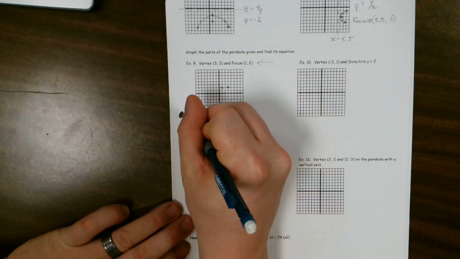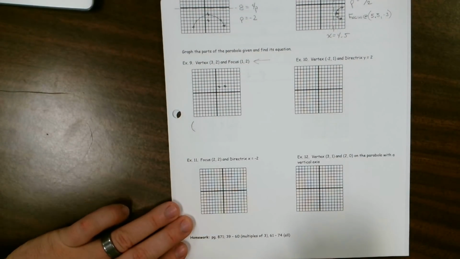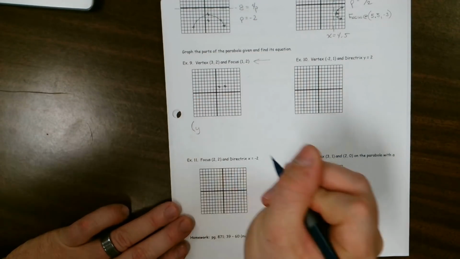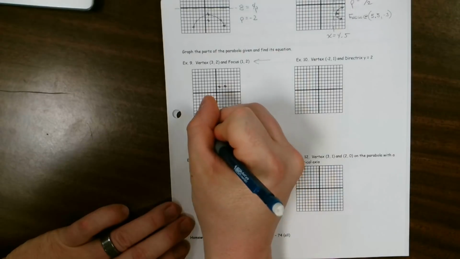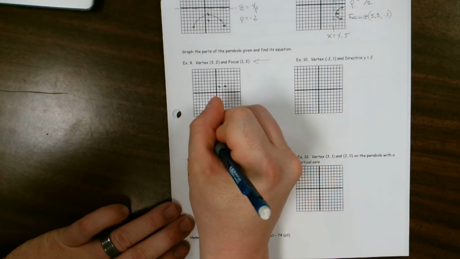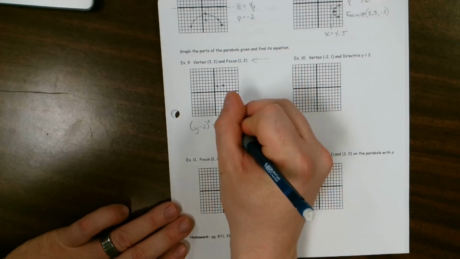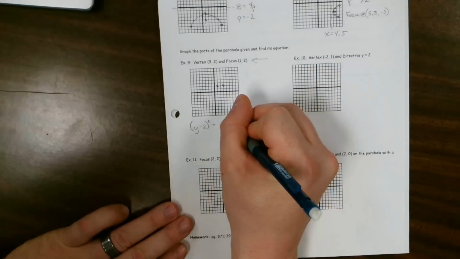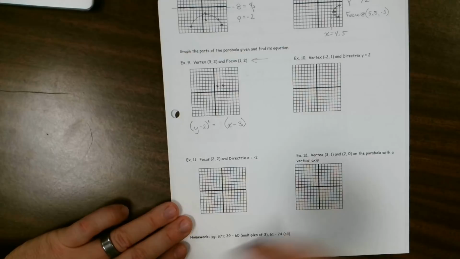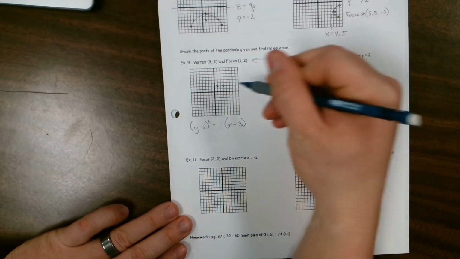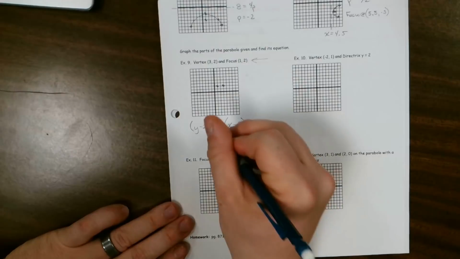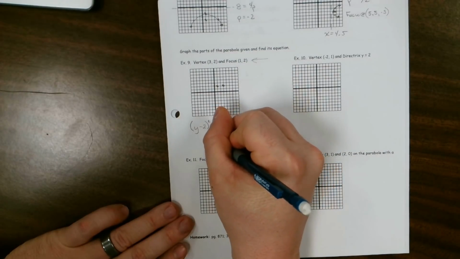So our equation is going to be that equation of a horizontal parabola, y minus 2 squared is equal to x minus 3. Now, we know that our p-value is 2, and right here is where we put 4p.